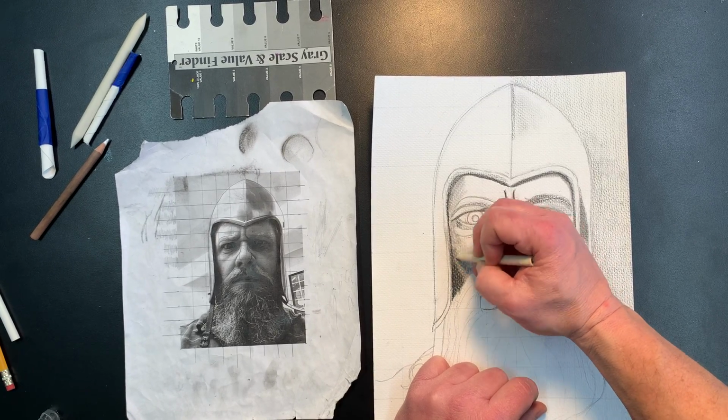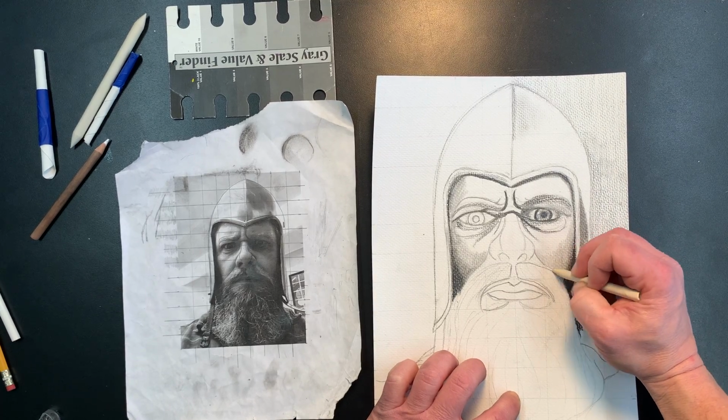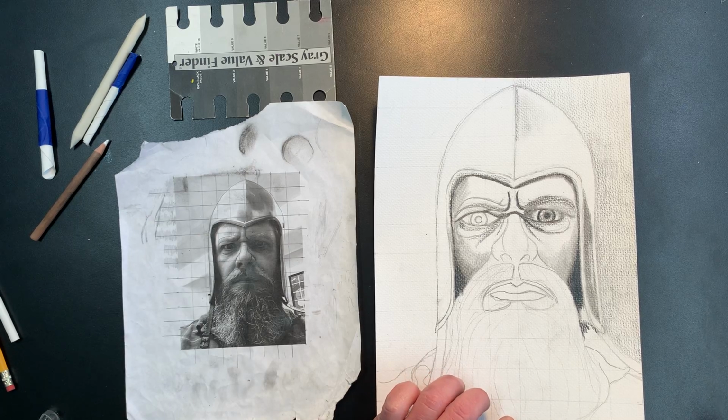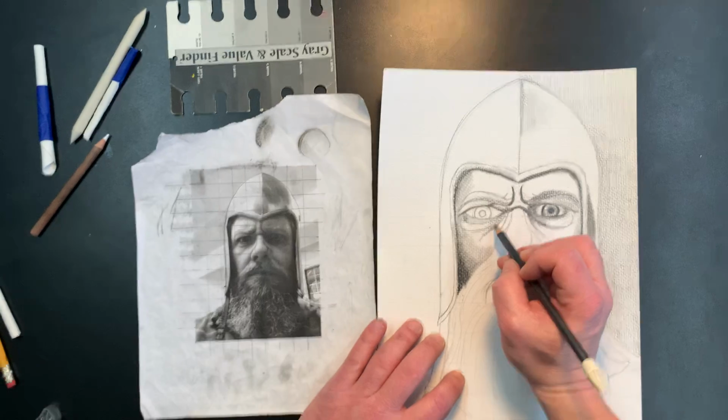Now on hair, I'm going to do a completely different demo for hair because it's kind of hard unless you know kind of how to go about it. But we're just going to keep shading along here for now. You can see how this is starting to look a lot more like this one over here.